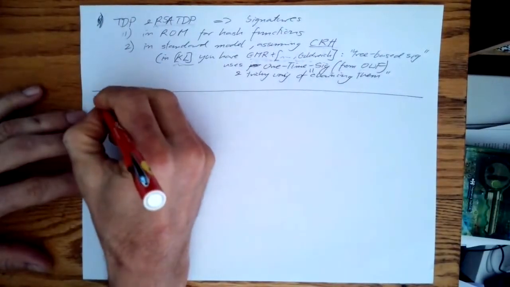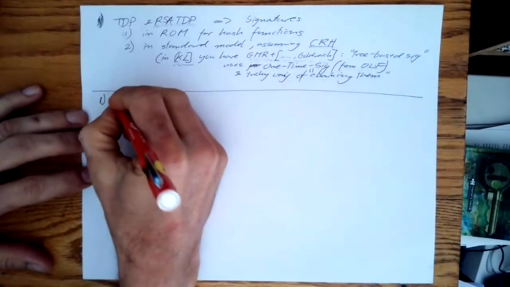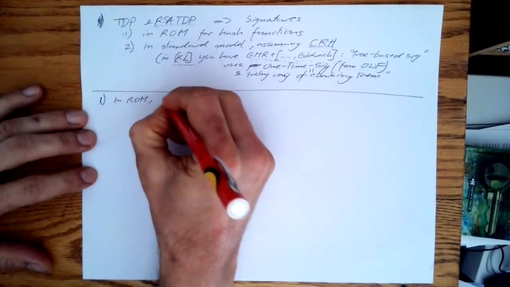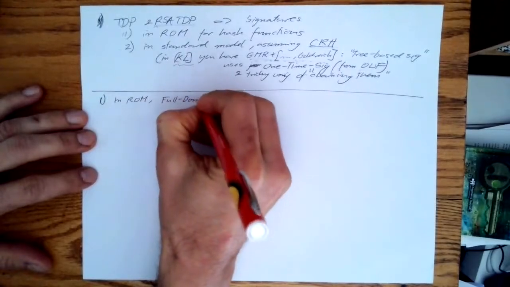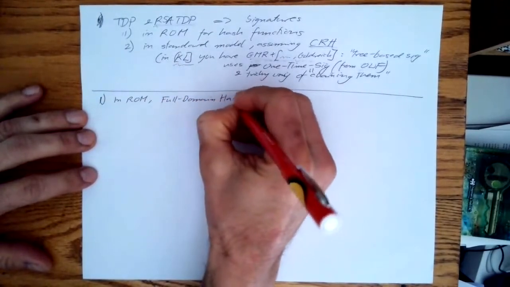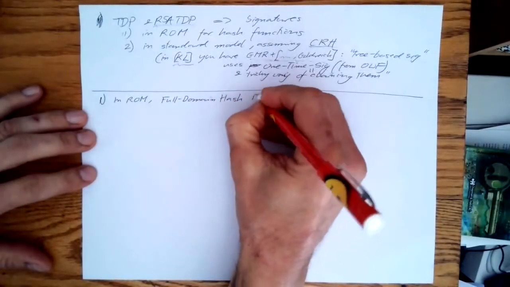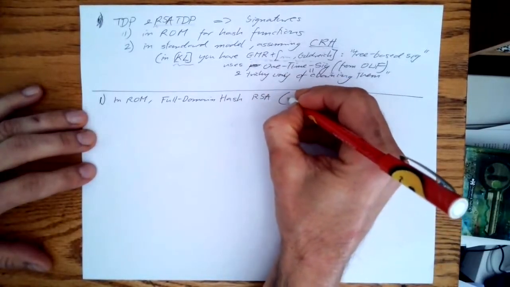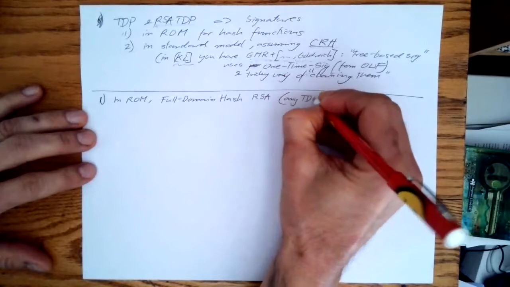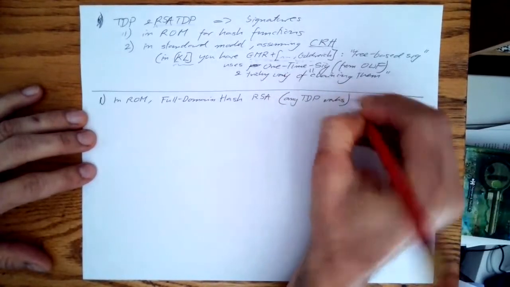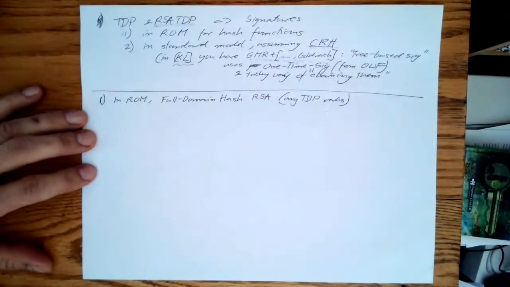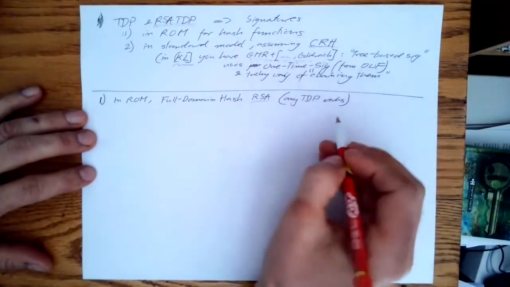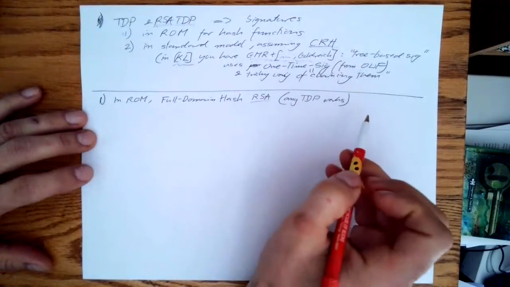So part one, assuming the random oracle model, there is the so-called full domain hash version of RSA. But actually any TDP works. So I will just use RSA, and you can generalize it to any type of permutation.